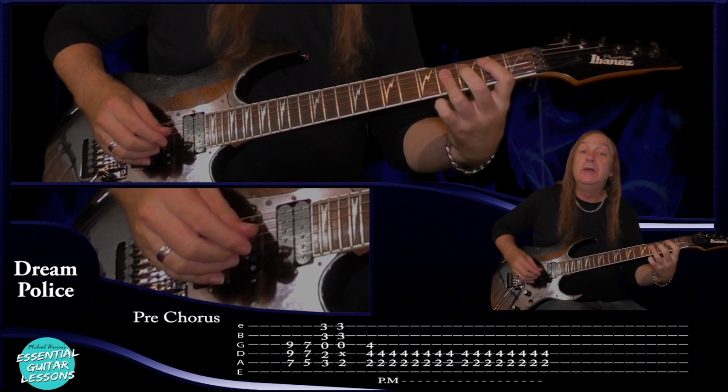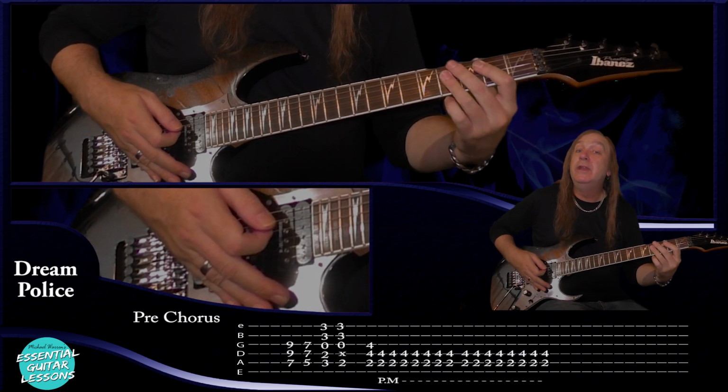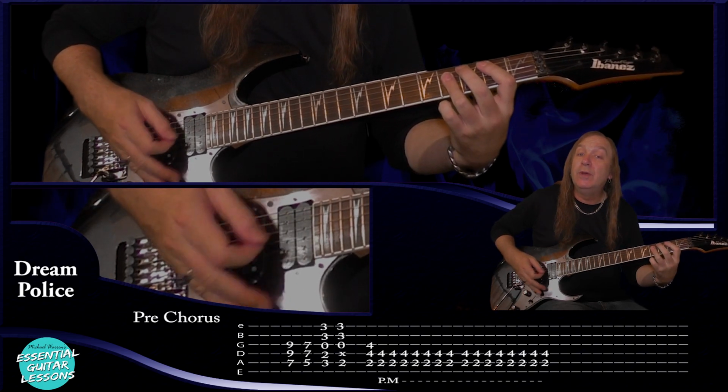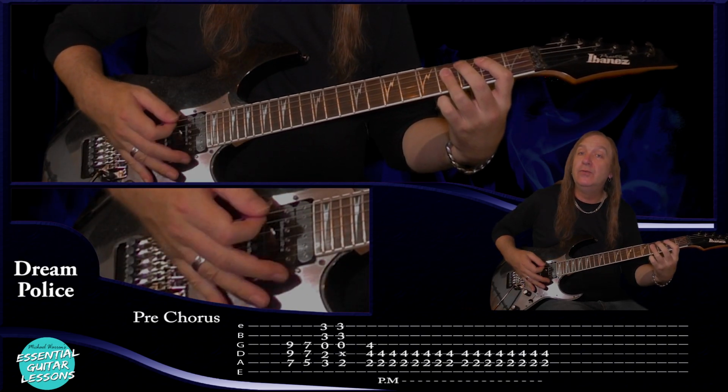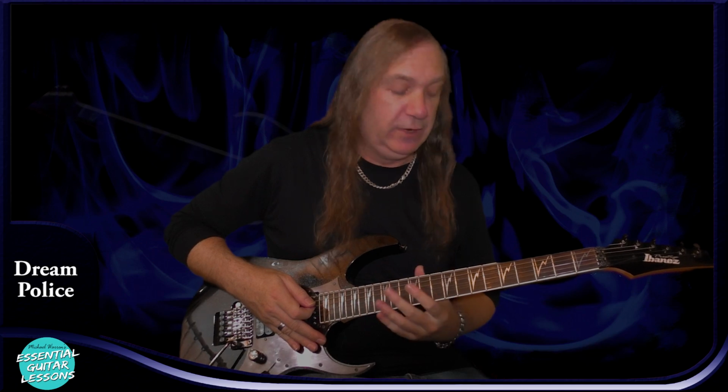Then this time we're going to go to our B power chord there, play it open and palm muting for 2 bars on 8th note. So 1 and 2 and 3 and 4 and 1 and 2 and 3 and 4 and that's our pre-chorus there, so we play it up to speed. The only tricky part could be that. So let's do that up to speed.